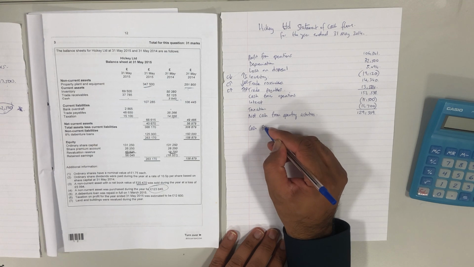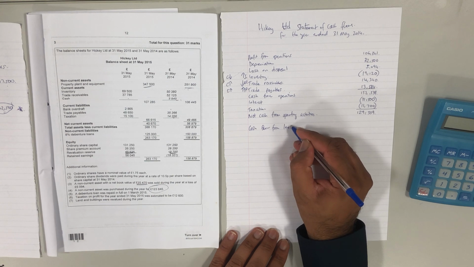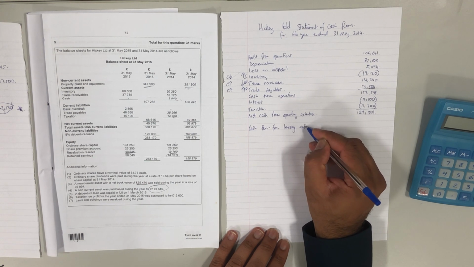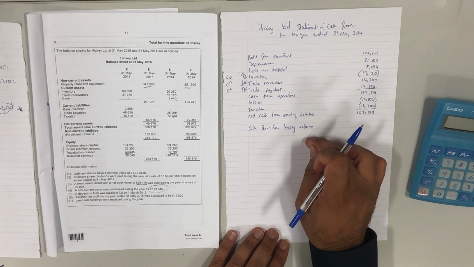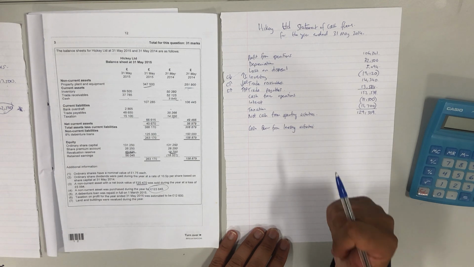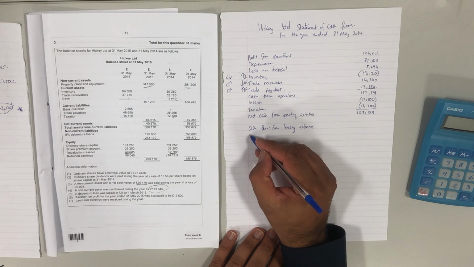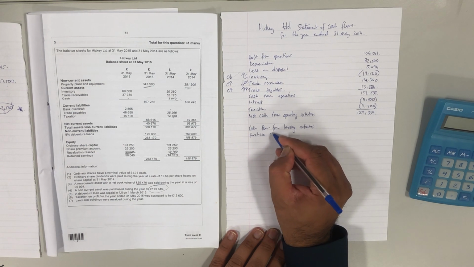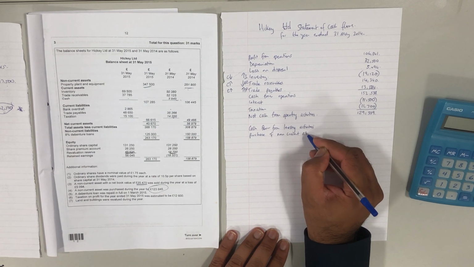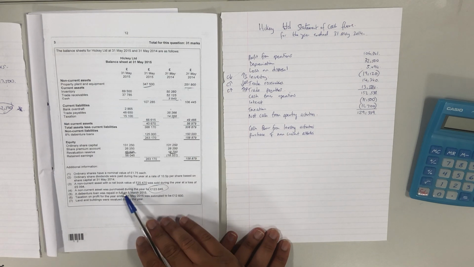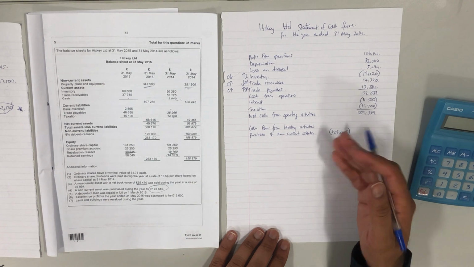So cash flow from investing activities. Okay. Now, in the investing activities section, typically there are two things: if you buy assets or if you sell assets. We bought an asset, purchase of non-current assets. We bought an asset which was over here, 123,645. This is going to be a decrease in cash, money's going out.